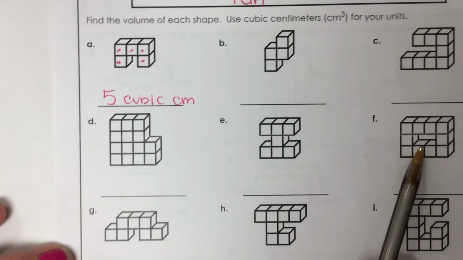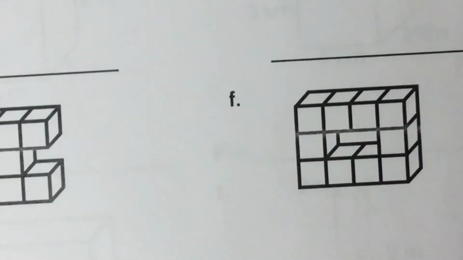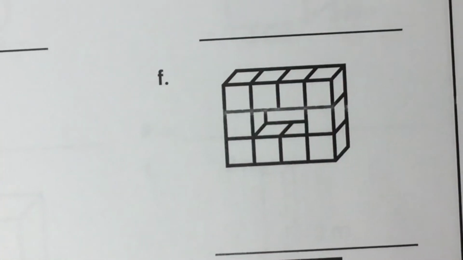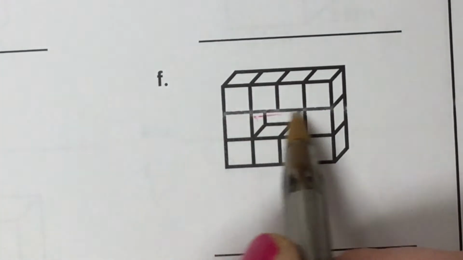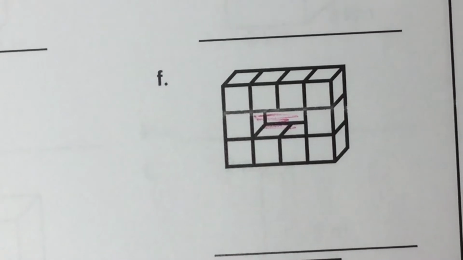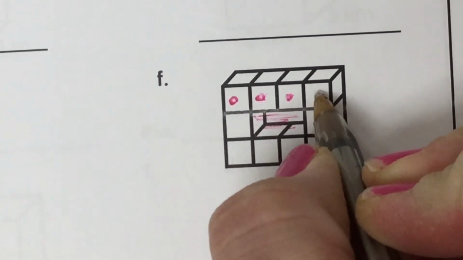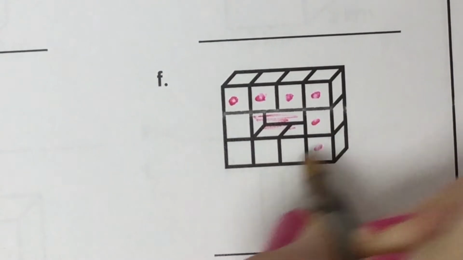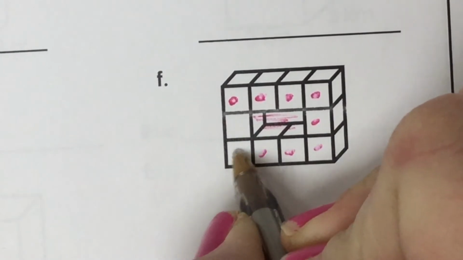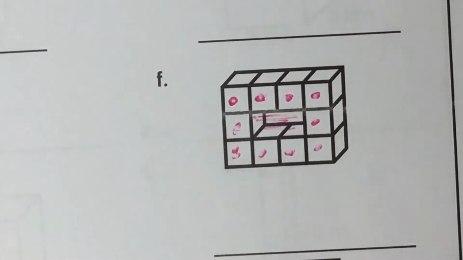On this one, I wanted to show you this one, letter F. Okay? This right here is blank in the middle. So the only blocks you have are those cubes.